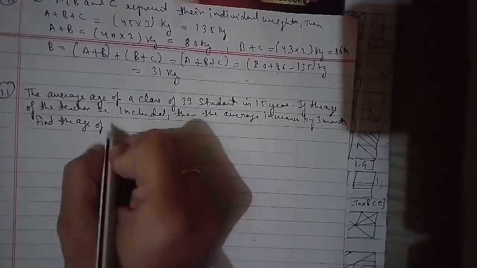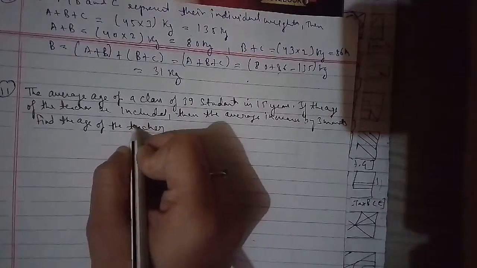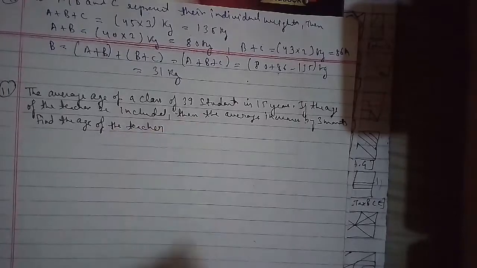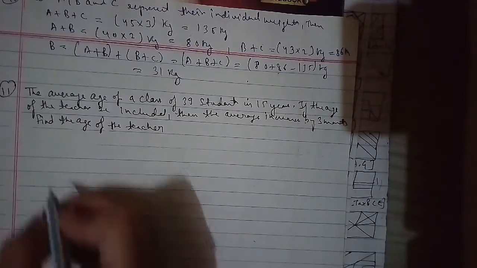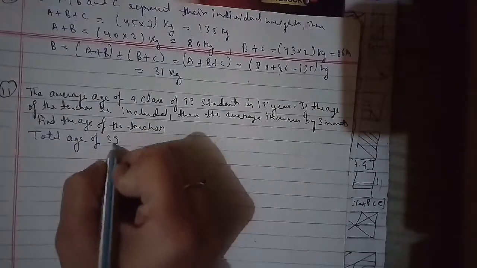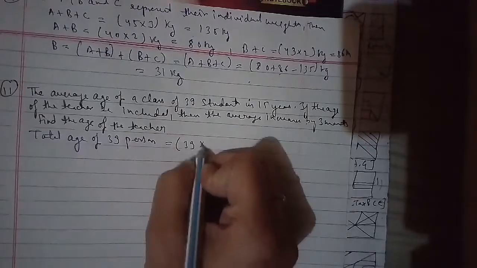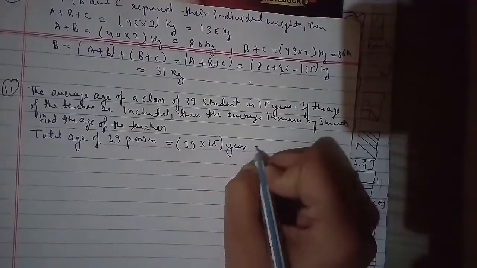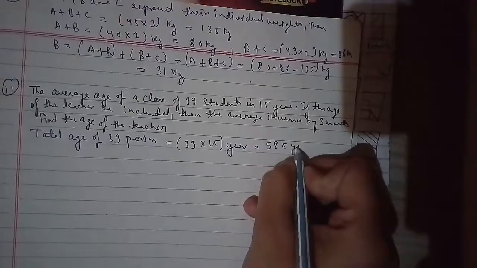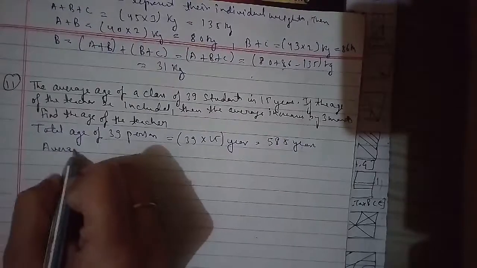So if we find it out, the total age of 39 persons equals 39 into 15 years, which equals 585 years. The average age of 40 persons equals 15 years 3 months, which equals 61 upon 4 years.